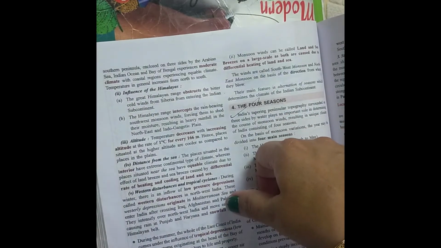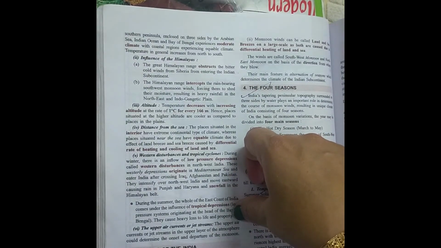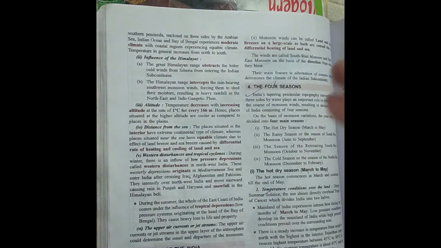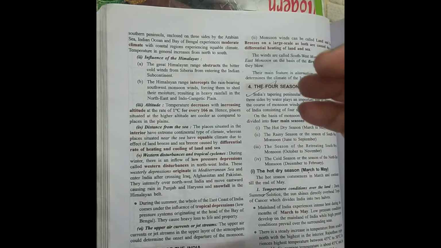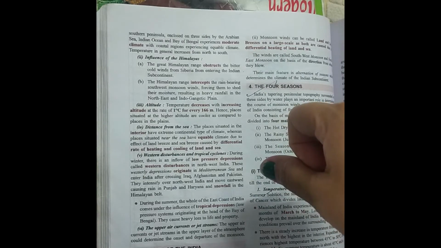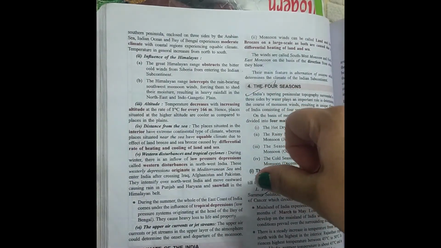Next is the upper air current, or jet stream. Beta, the air which moves in the upper layer of the atmosphere determines the arrival and the departure of the monsoon. These are the factors which affect the climate of India. In the next lecture, beta, we will discuss the climate of India.